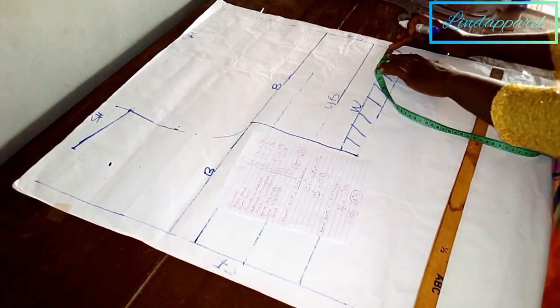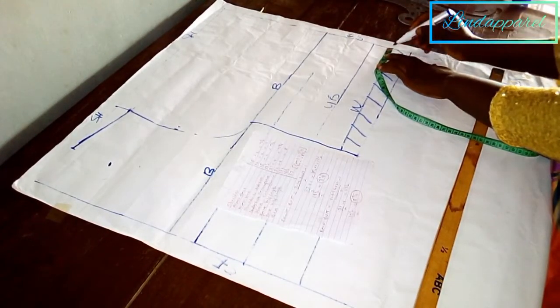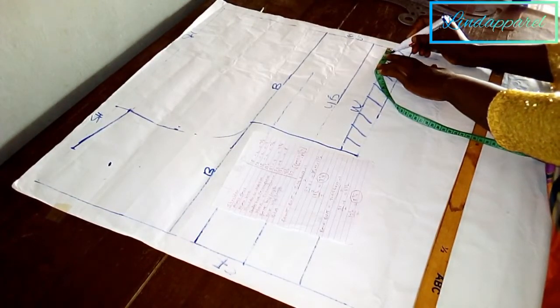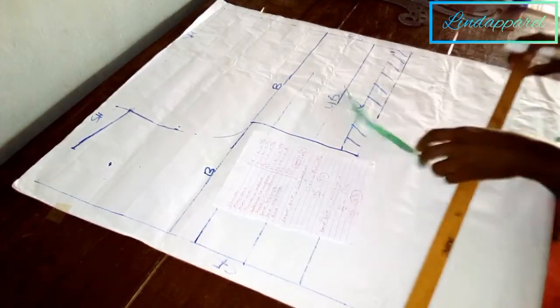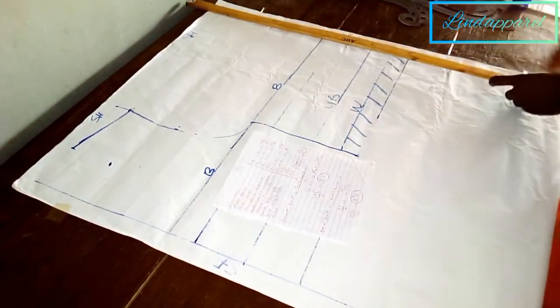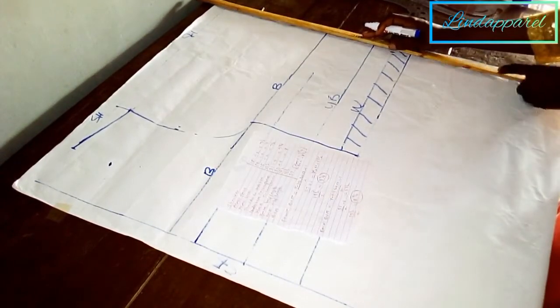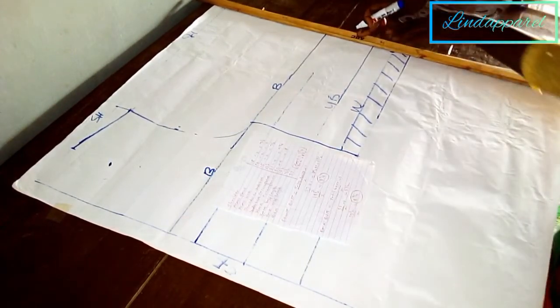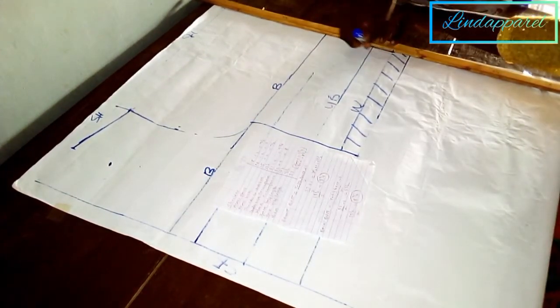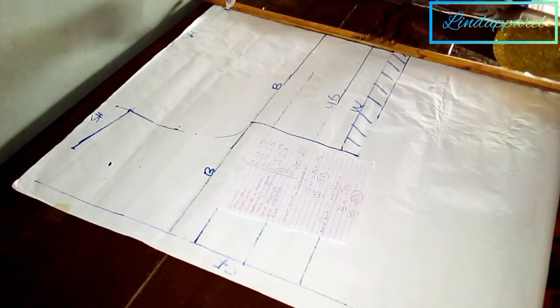Before I start inputting my measurements, I'm going to mark 0.5, which is ½ inch from my center back line. I'll mark it at the waistline. I'll connect to the shoulder line like so. This is to avoid zip bulge at the back.